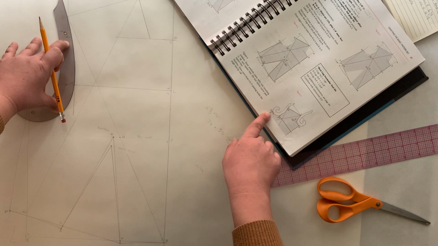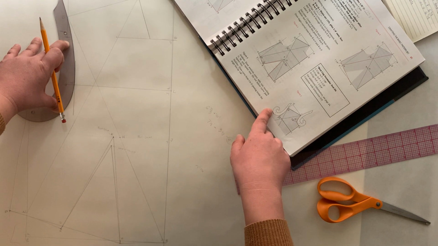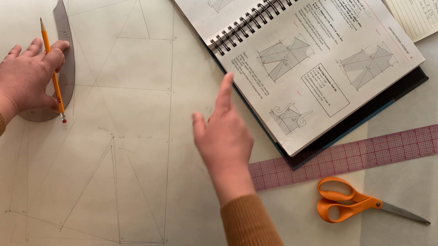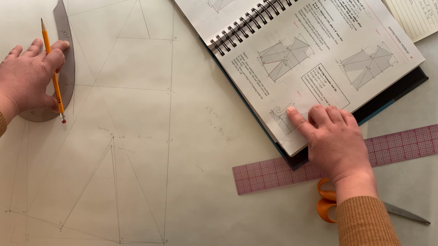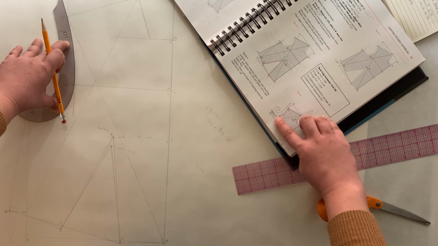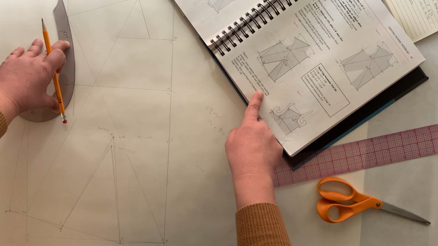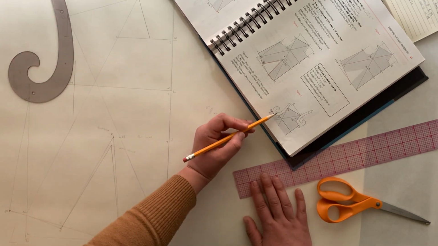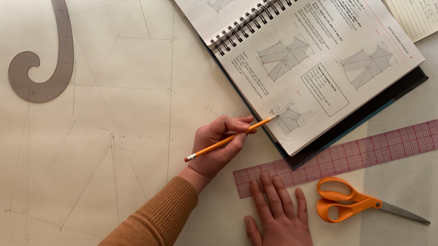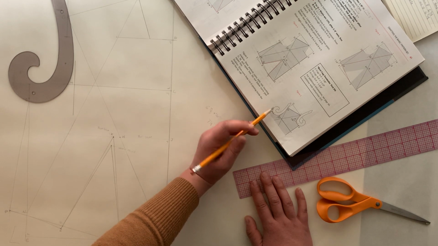And they're asking me also down here that it'll eventually land on O. So draw the armhole curve with the rule touching G, M, and the square line. Do not follow curve past the square line. So I can see here that the tip of their curve is also running here to O.